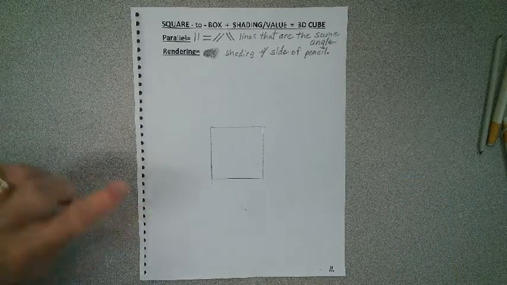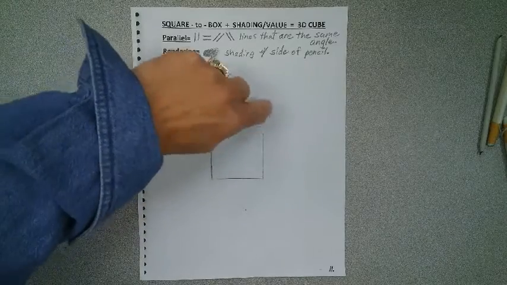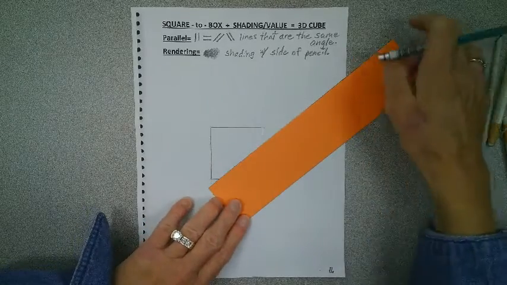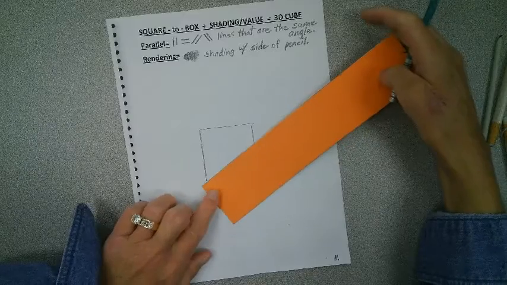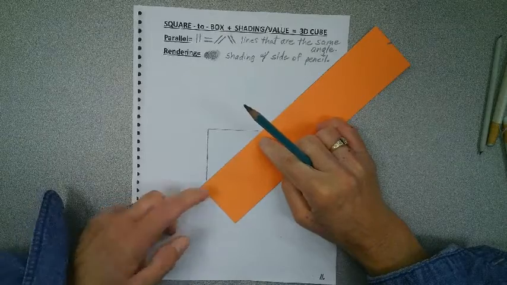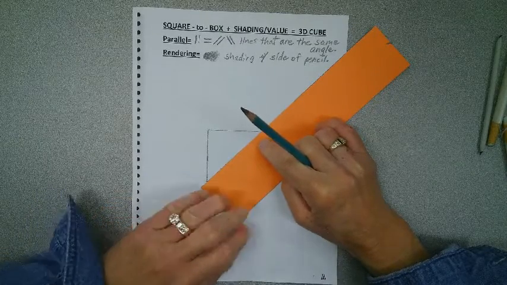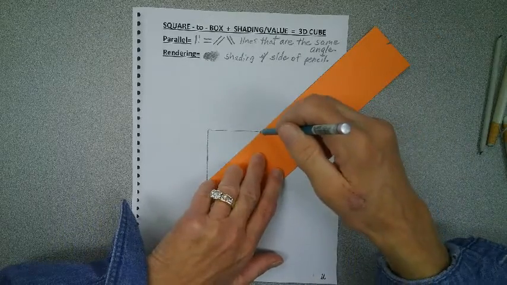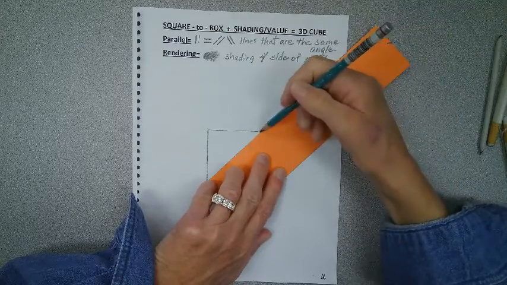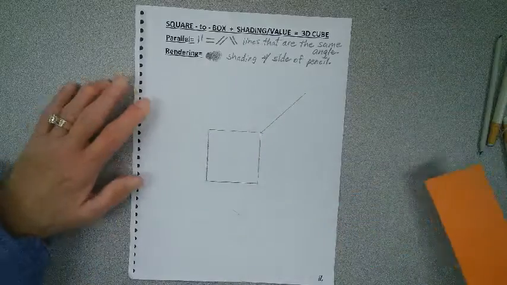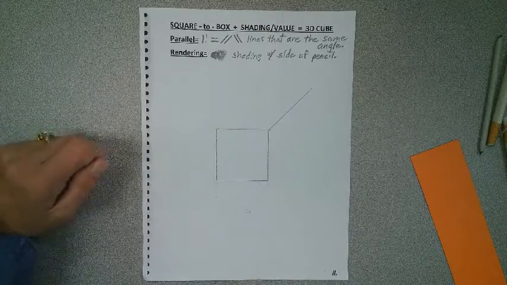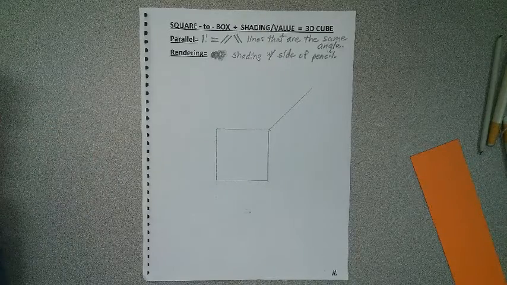Now we are going to connect this point and extend a diagonal line. So I am going to lay my straight edge in here, connecting this point with this point. I do not want to draw a line through my box, but instead I want to simply draw a diagonal line like that. And you may ask me, well, how long should that line be? We will be determining that, and we will erase the overhang.